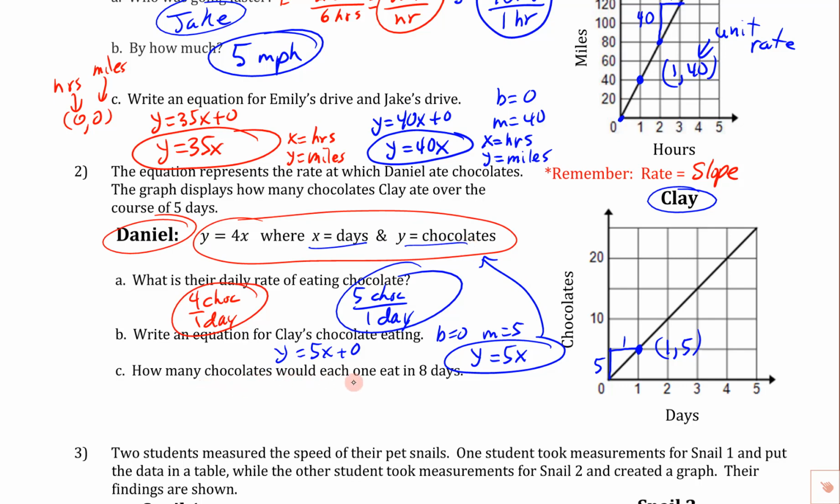And then it says, how many chocolates would each one eat in 8 days? So let's think about this. This graph isn't big enough to just kind of follow this out and pick the point from the graph. So we're going to use the equation on both of these. So remember, this is y equals 4x for Daniel, and the other one is y equals 5x for Clay. So if we want to know how many they can eat in 8 days, what that means is, and I'm going to put this in black, x equals 8 days.